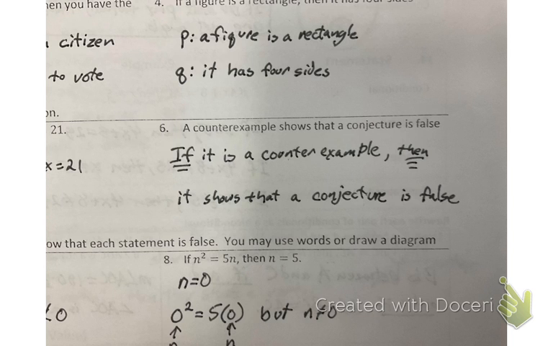We have two things happening. We first must have a counterexample, so I'm going to stop reading there because that's one big thing. And then we have showing a conjecture is false. Those are my two big statements. I have a counterexample, which will show that the conjecture is false.